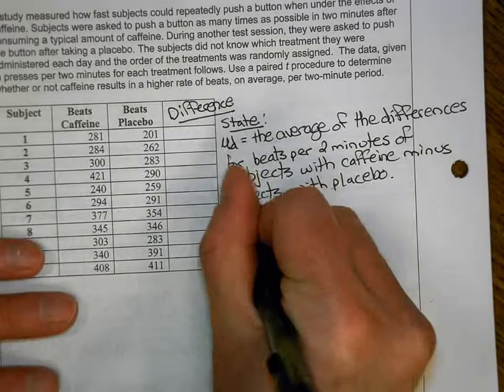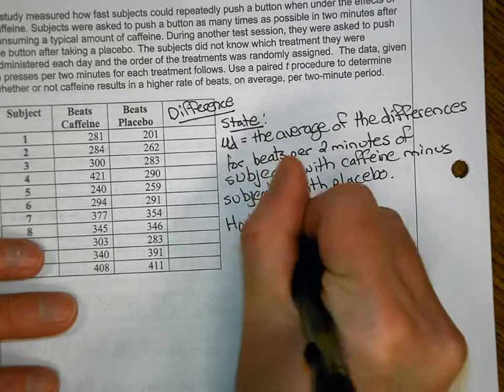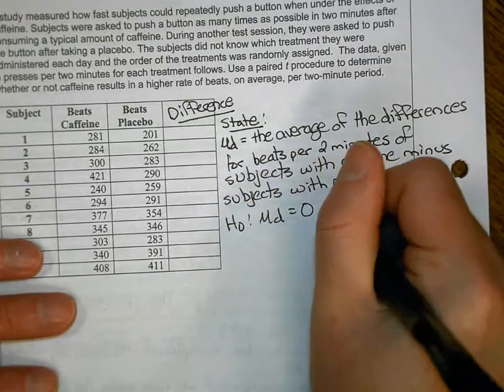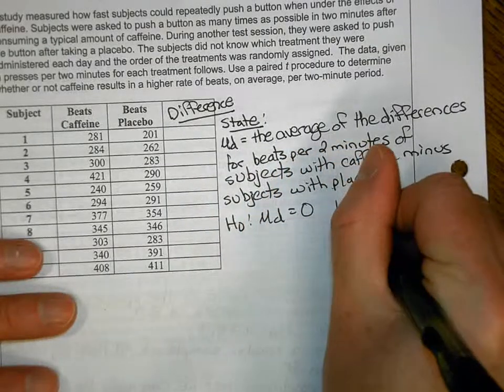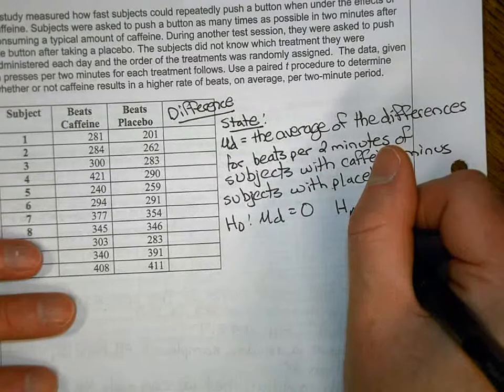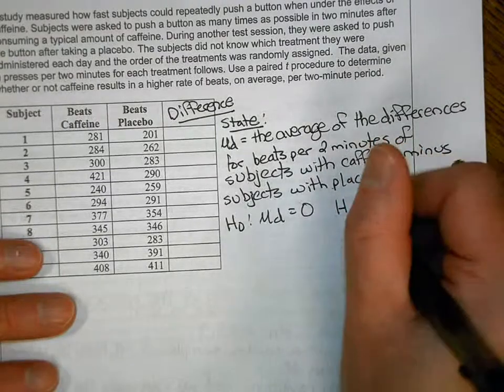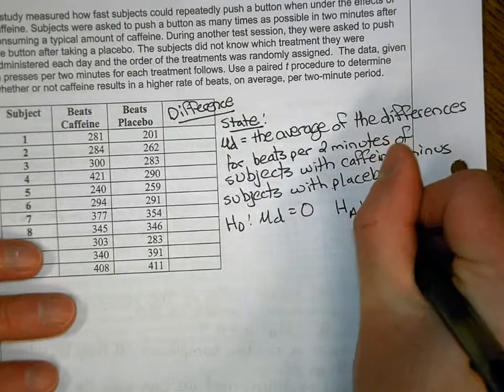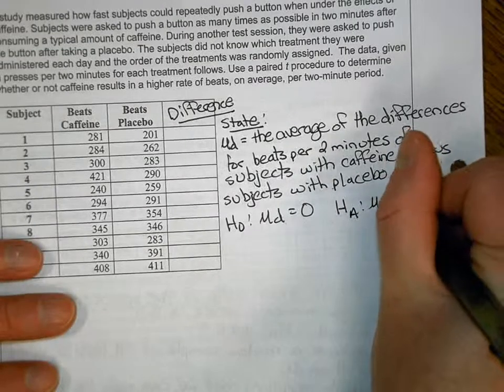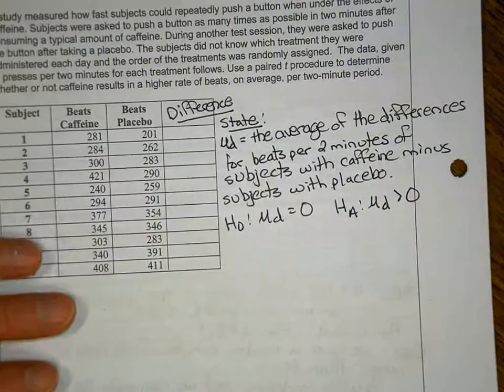Then the null would be mu sub d equals 0, that there's no difference. And the alternative is we're trying to see if there's more beats per the 2-minute period when the subjects had caffeine in their system. So it should be greater than 0.